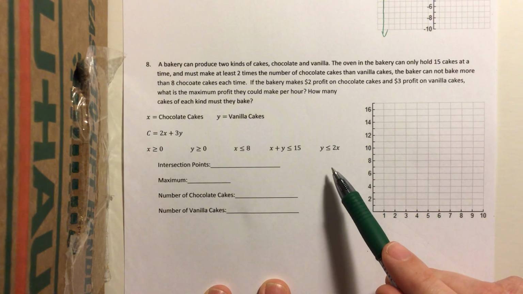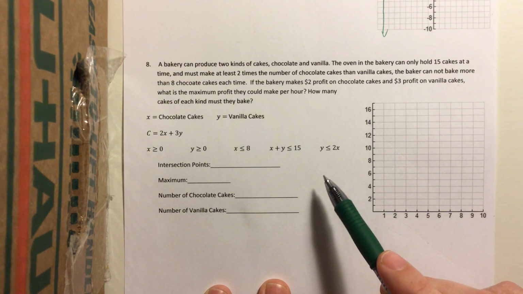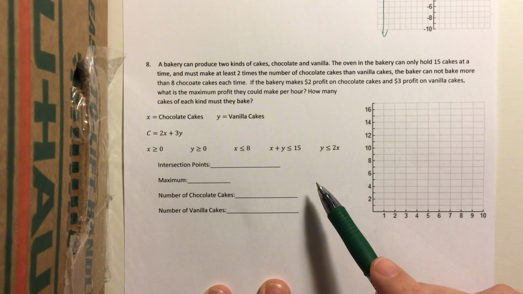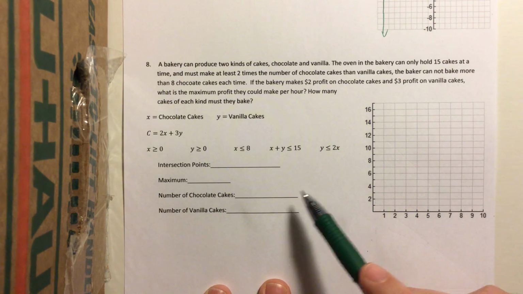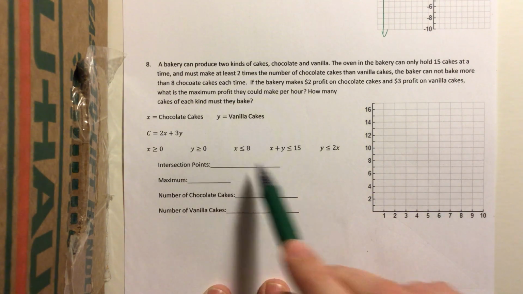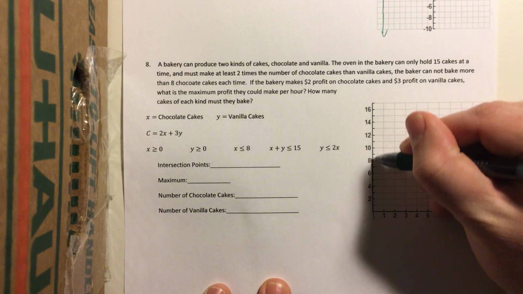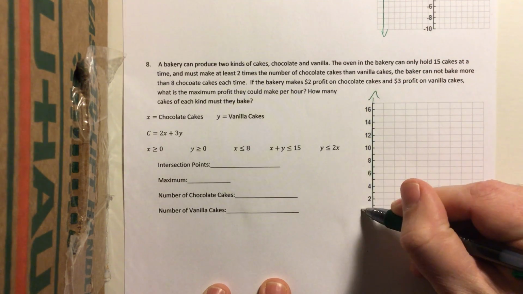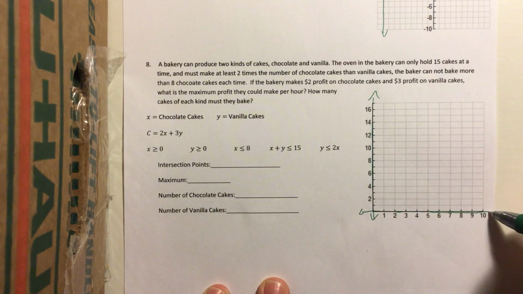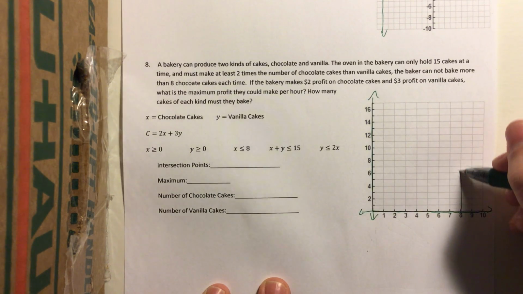So we're going to jump right in here. We're trying to maximize the amount of cake we can make, or maximize our profit. And we have these constraints here. So x is greater than or equal to 0. Y is greater than or equal to 0. X is less than or equal to 8.